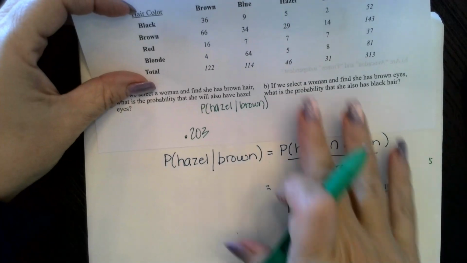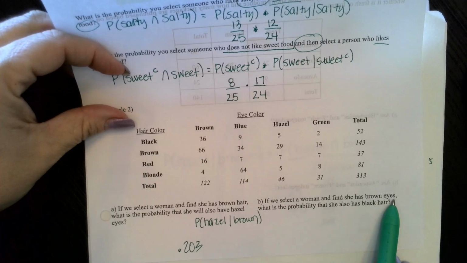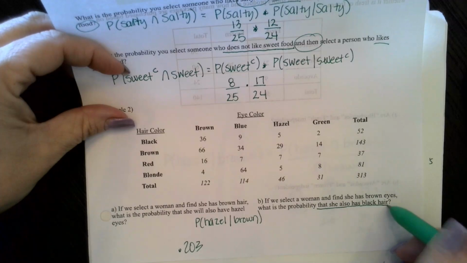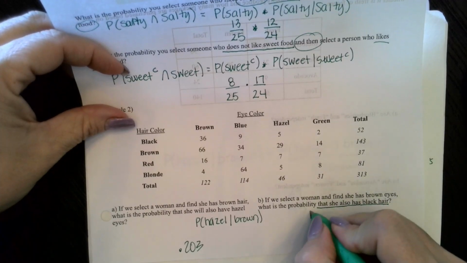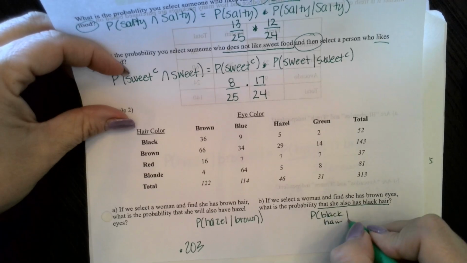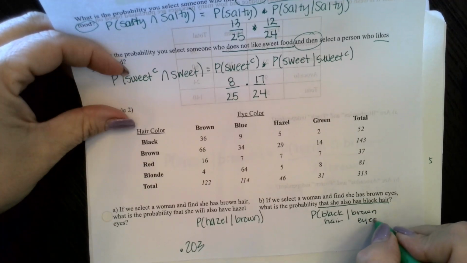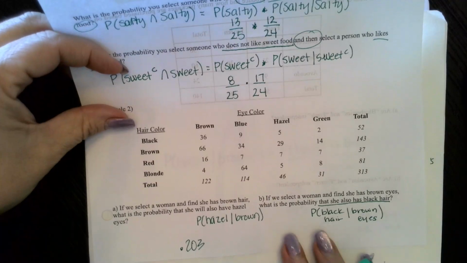All right, let's look at this next one. If we select a woman and find she has brown eyes, what is the probability that she also has black hair? So probability that she has black hair given brown eyes. That's what we're looking for, okay?